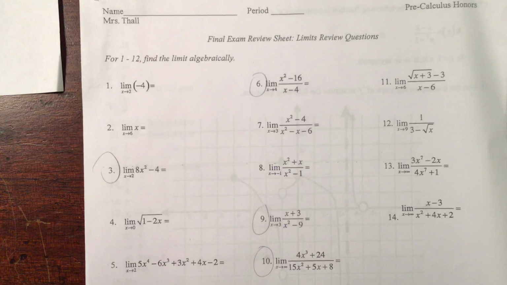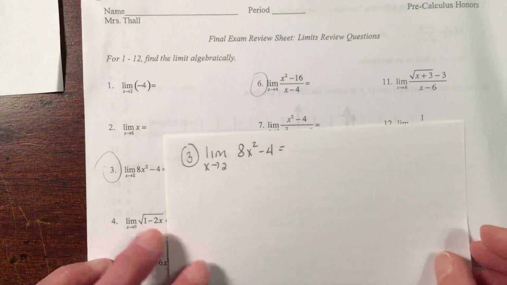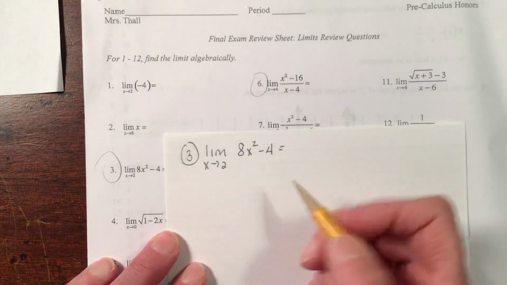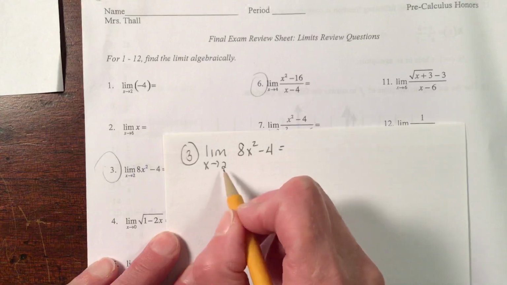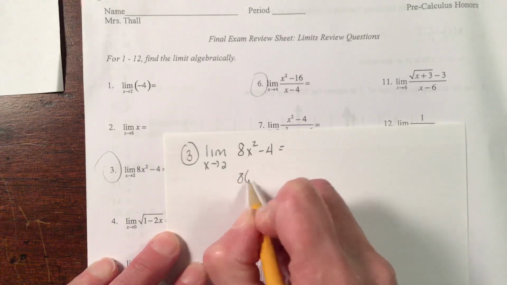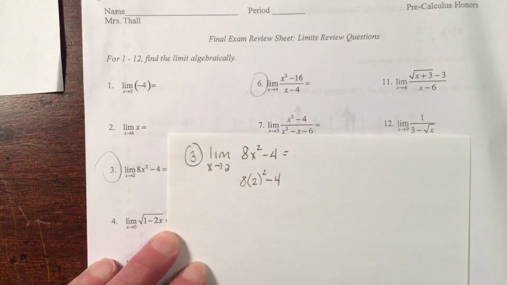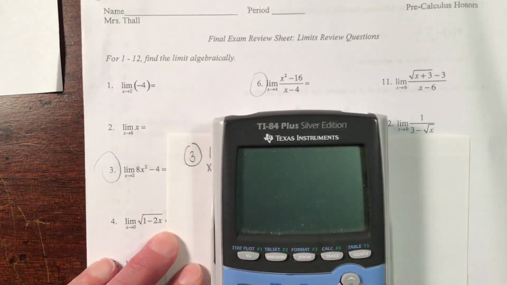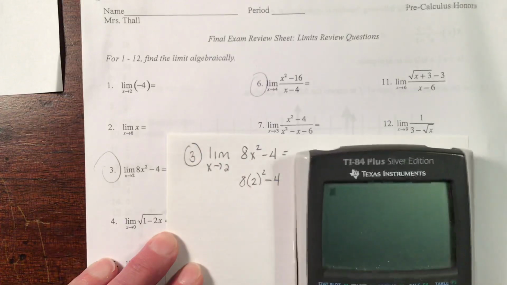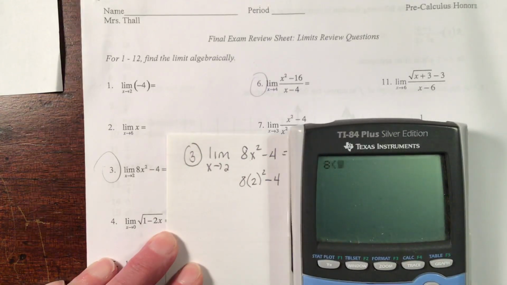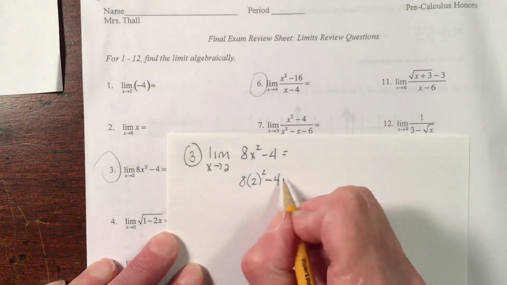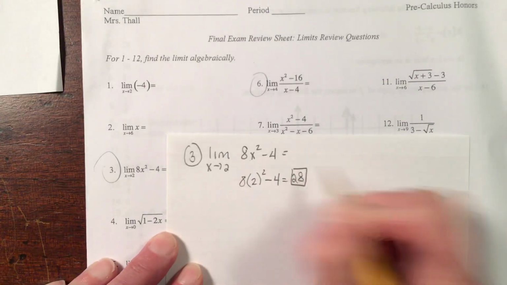So if you take a look at your review sheet, I circled the problems I want to go through. If we take a look at number 3, the limit as x approaches 2 of 8x squared minus 4. When we see this notation, we know to just plug in the number. And if you need to use your calculator for this, feel free. I'm not going to make an issue out of that here. It's 8 times 2 squared minus 4, and your answer here is 28. And that's that.